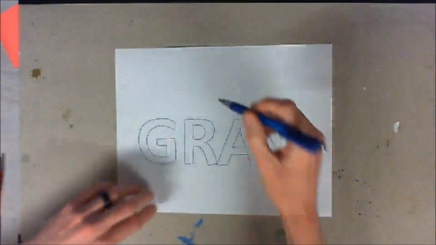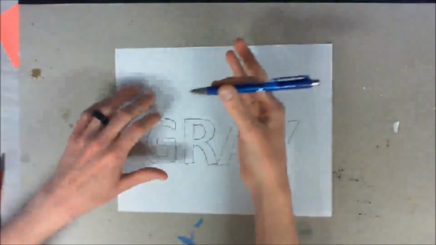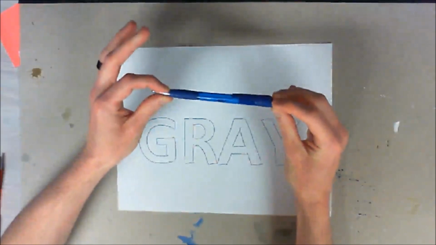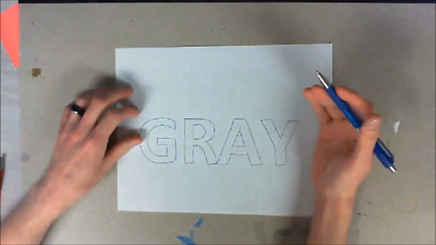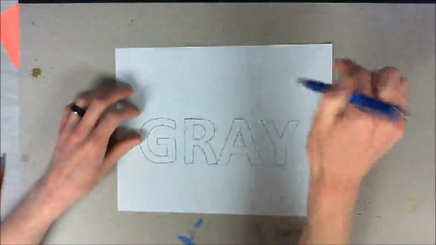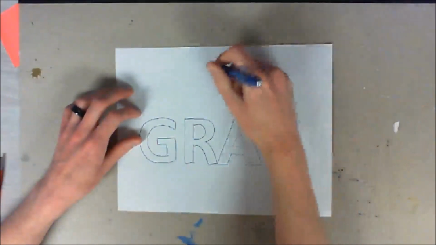So, the first thing you want to do, and I'm using a pen for this, you will need to use a pencil so it's easier to erase your lines. However, a pencil doesn't like to show up well on the camera, so I am using a pen.